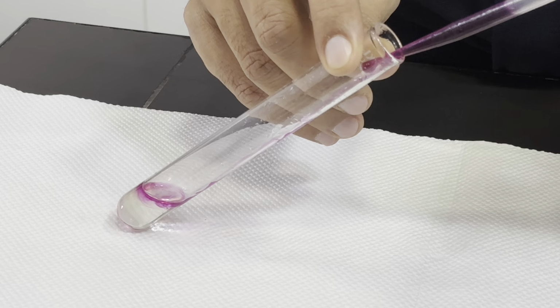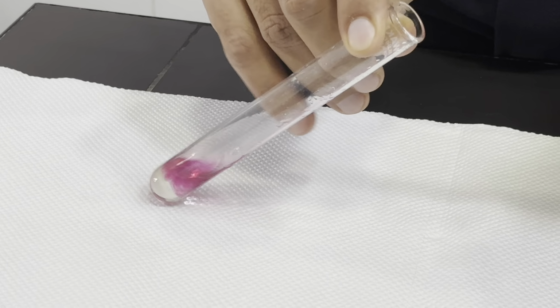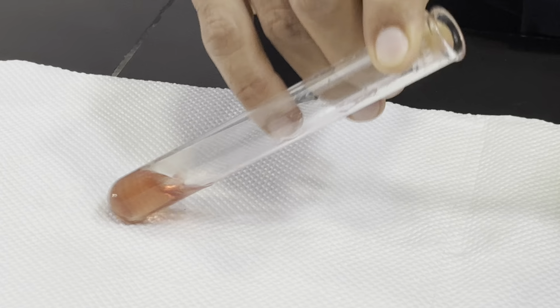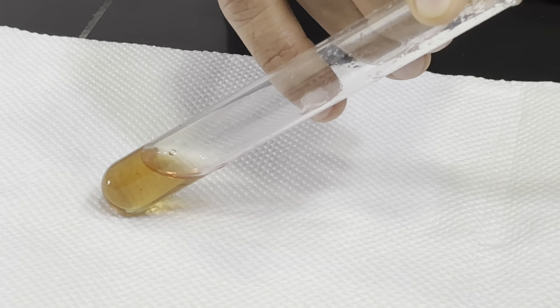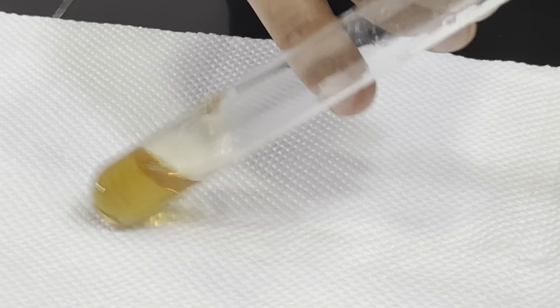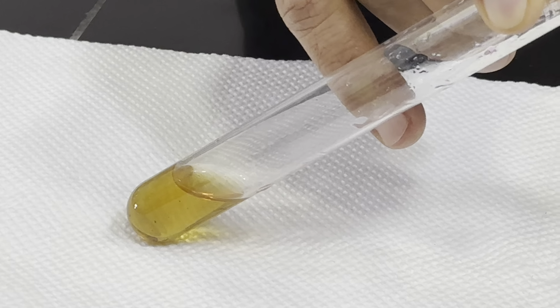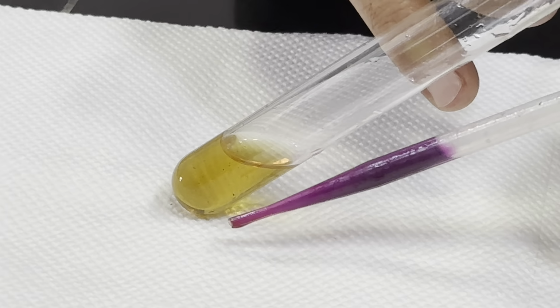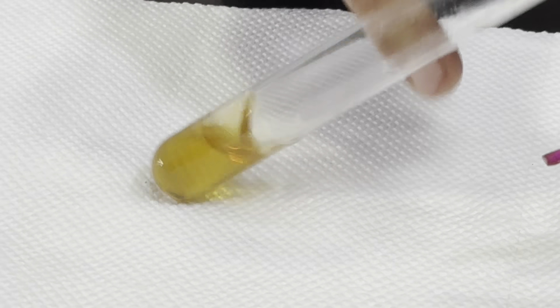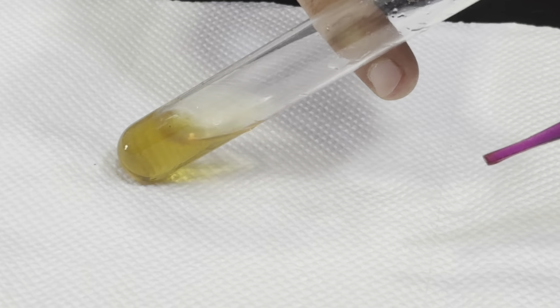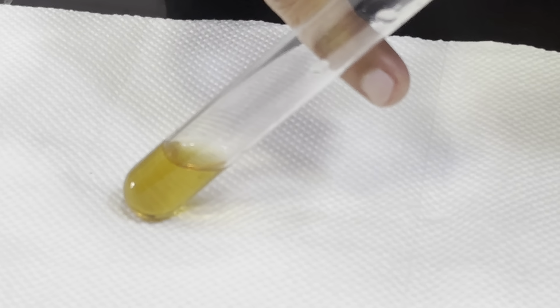And we can see the purple solution, as it goes into the solution, is changing its color. You can see it is turning brown slowly. From purple, it turns brown. First of all, you can see the difference. And gradually, this brown solution will turn into a white solution, right?